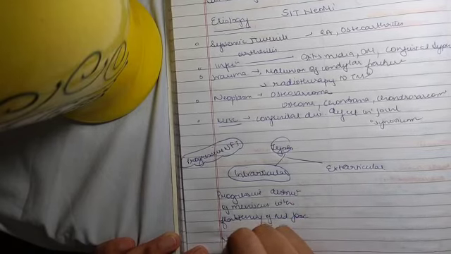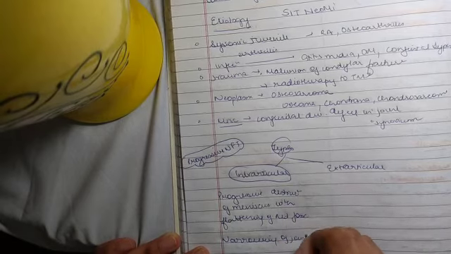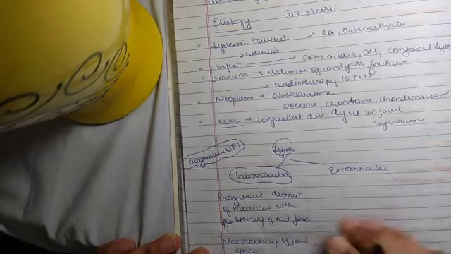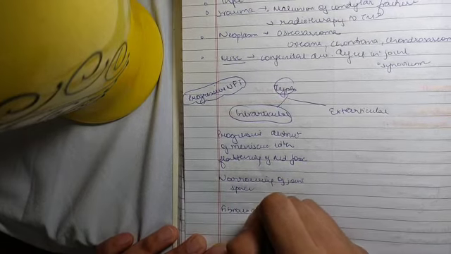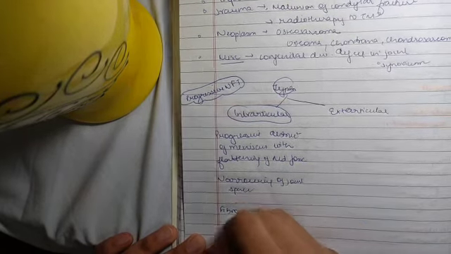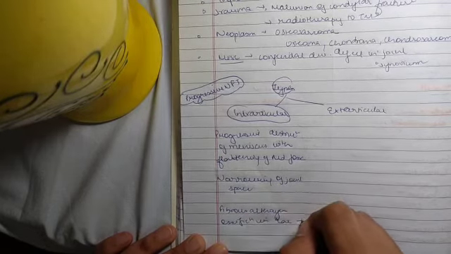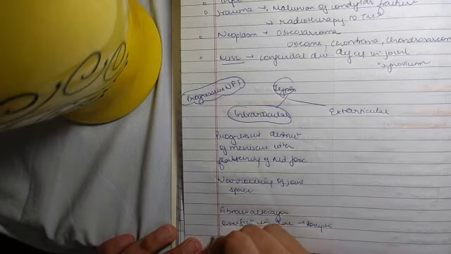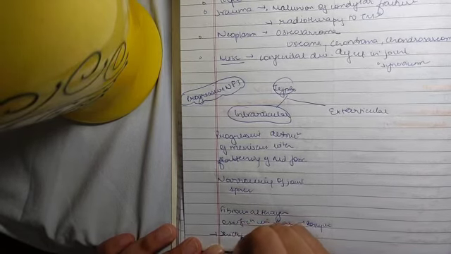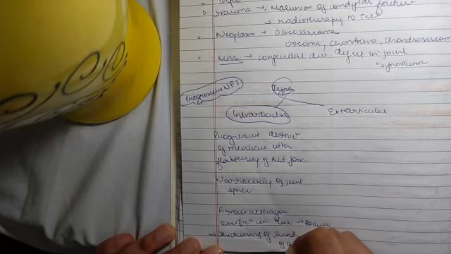By N we have narrowing of joint space. Then by F we have fibrous, although ossification in scar. So it's basically bony union. Then by T what I have is a thickening of head of condyle.